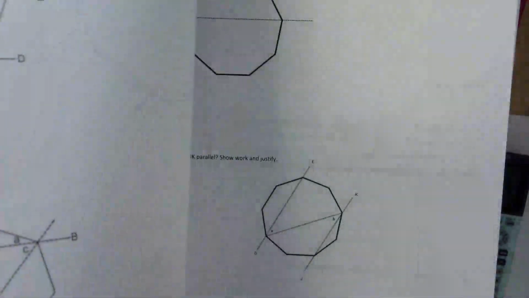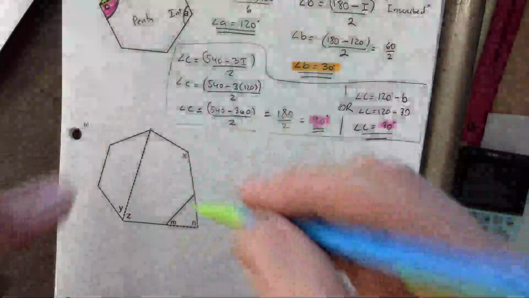Is there going to be one with a center? Not in a little while. I'm going to focus on this right now.